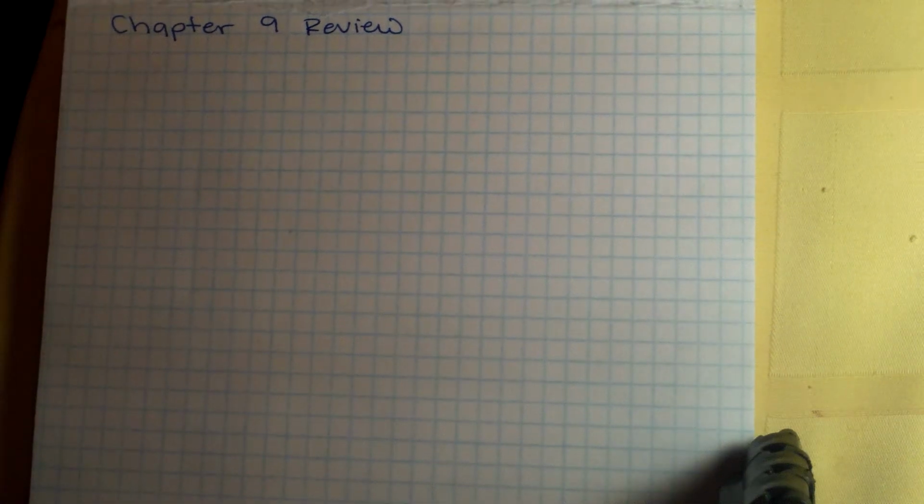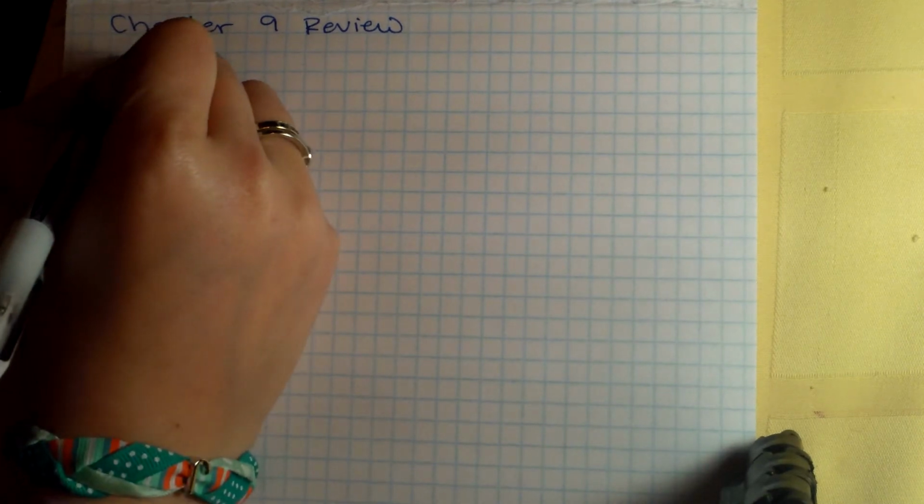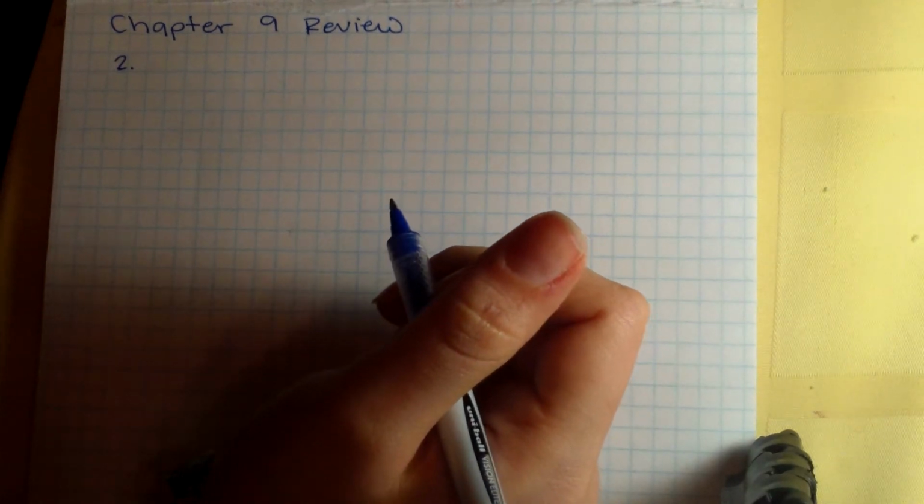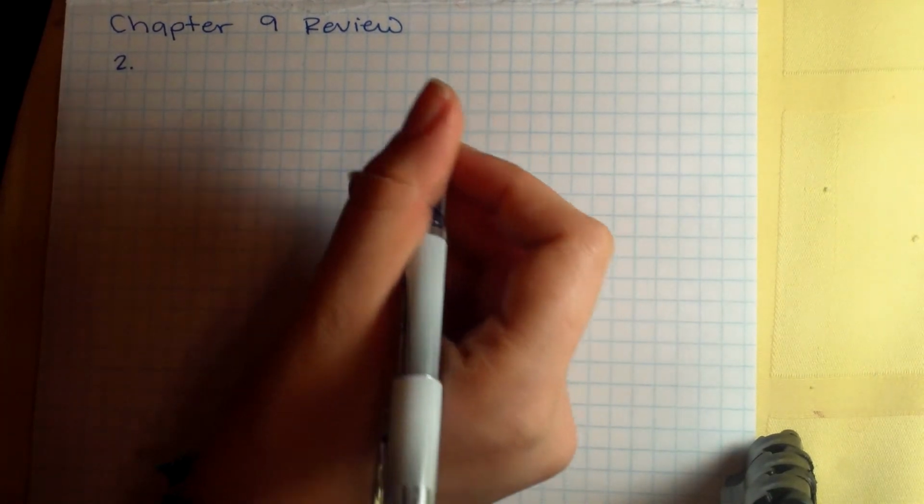All right, this is a Chapter 9 review. The first problem is just asking what is a quadratic formula, so I'm going to skip to problem number 2, which is a bunch of different inequalities and it asks you to graph them.